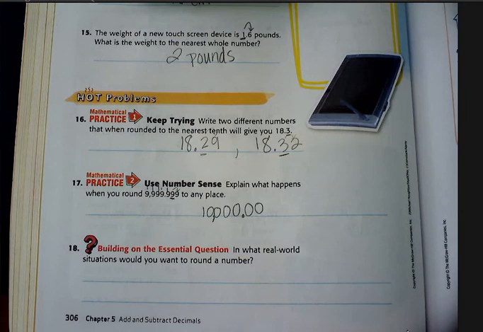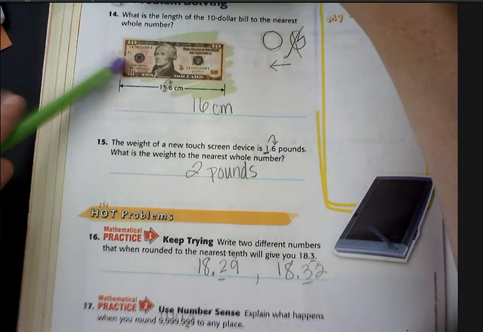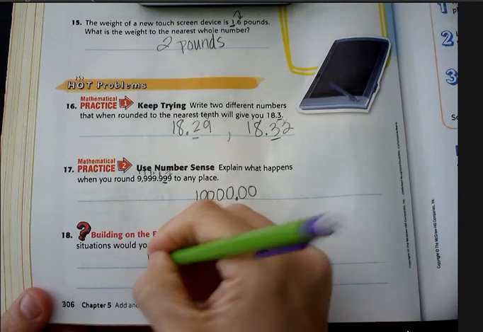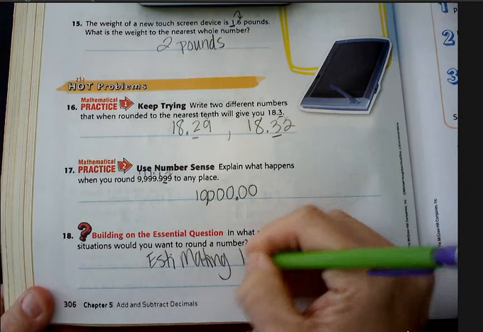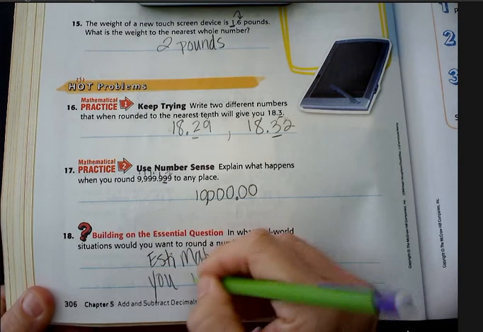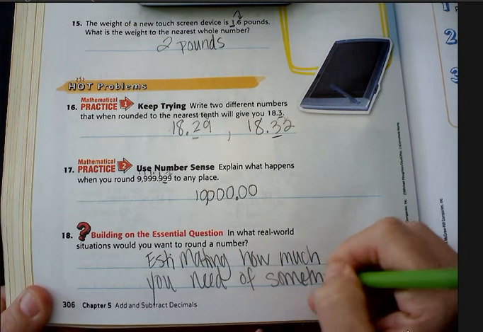Okay, last question. What real world situations would you want to round a number in? I challenge you to think of your own here, but think about this, what we've got up here. If you're measuring something or weighing something or maybe estimating how much you need of something, any of those things are going to help you. There's a way we use estimating every day.